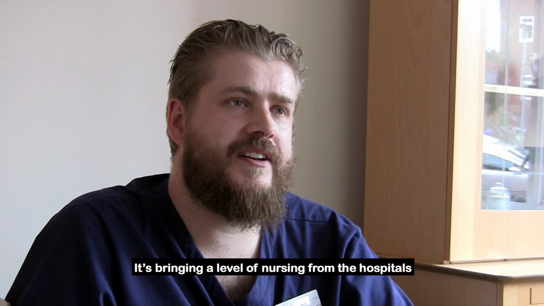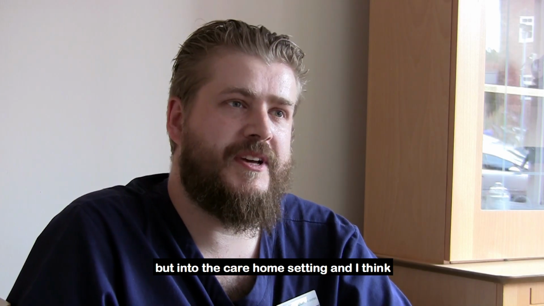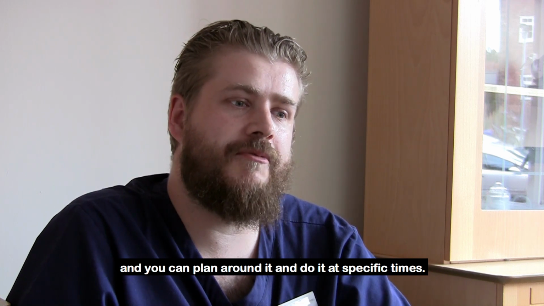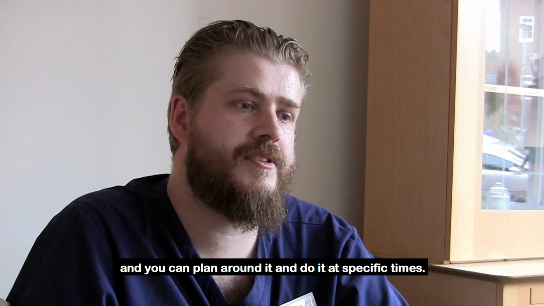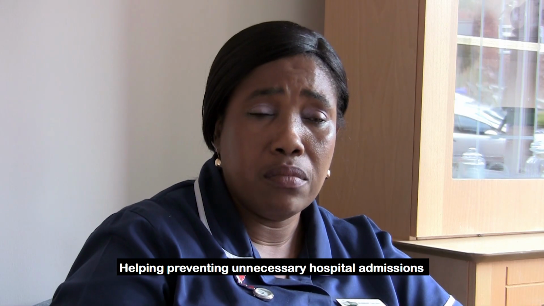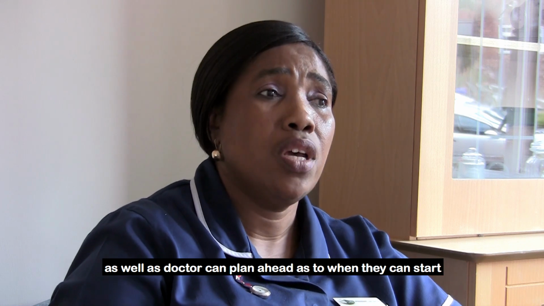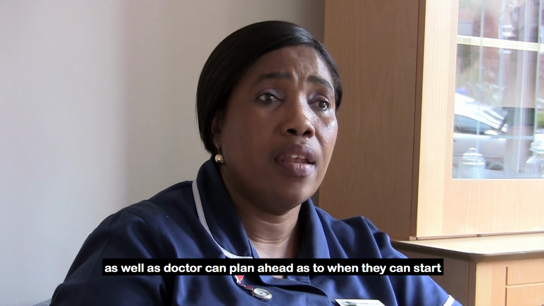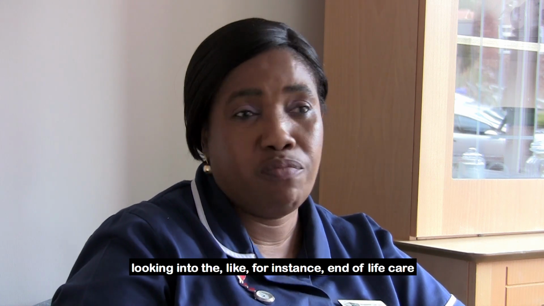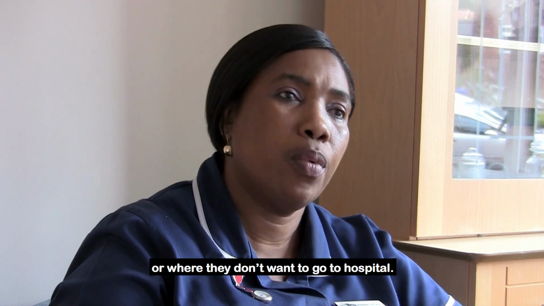It's bringing a level of nursing from the hospitals into a care home setting, and I think it just makes everything a bit more efficient, and you can plan around it and do it at specific times. Helping prevent unnecessary hospital admissions, as well as the doctor can plan ahead as to when they can start looking into, for instance, end of life care, or whether they want to go to hospital. Put plans in place earlier.